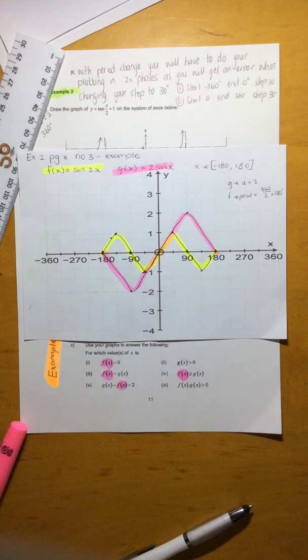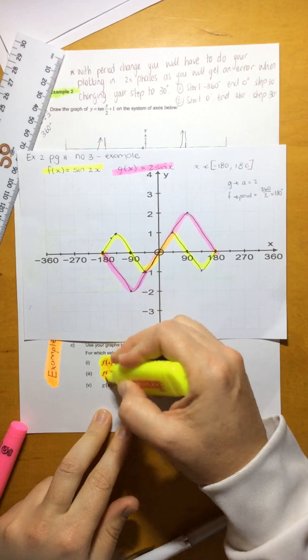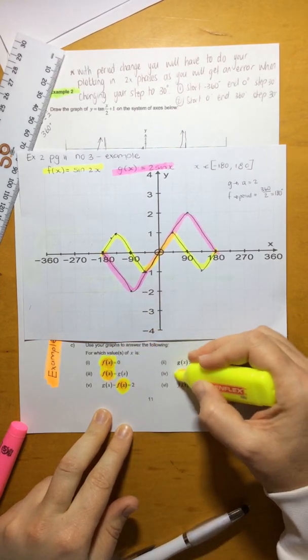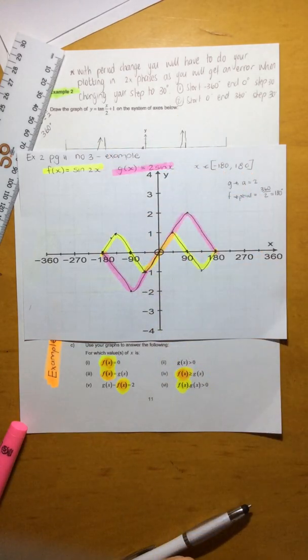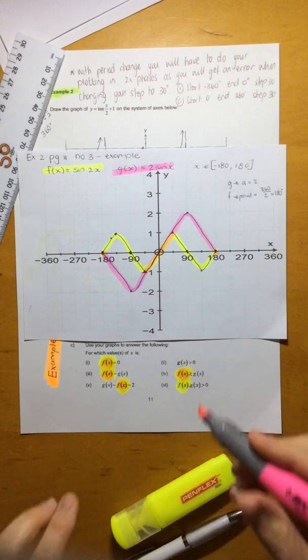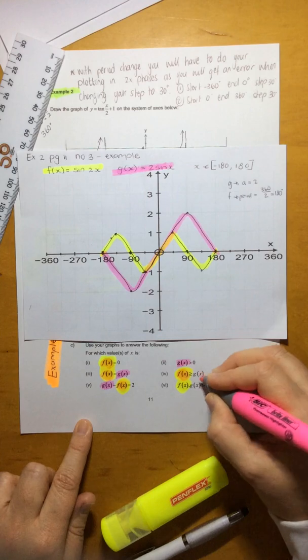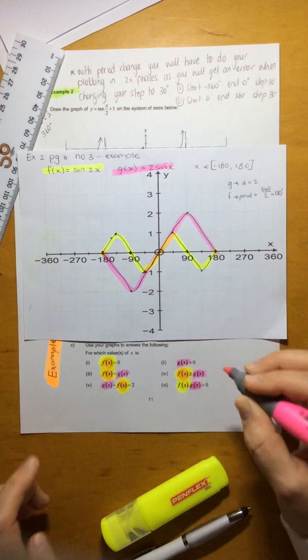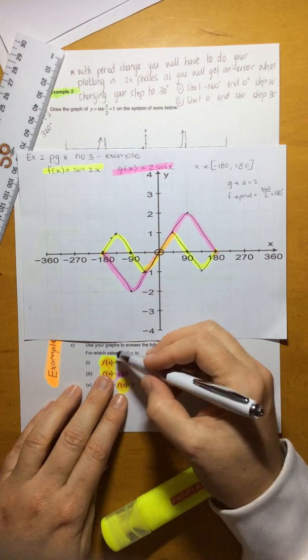Make them yellow. Sorry for that. So I'm going to make all my f of x's yellow, as per my graph that I drew, and I'm going to make my g of x pink. So it's easier for me to talk about yellow and pink than to get a tongue twister, f of x and g of x and all. Okay, so let's look at the first one.